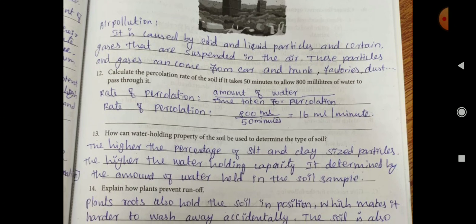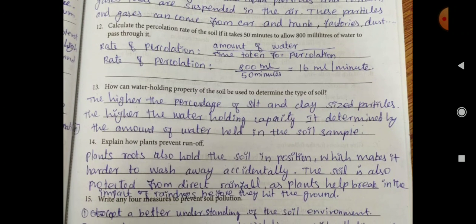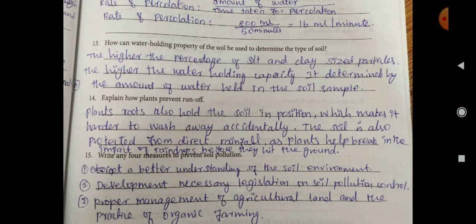Next, how can the water holding property of the soil be used to determine the type of soil? The answer is, the higher the percentage of silt and clay-sized particles, the higher the water holding capacity, which is determined by the amount of water held in the soil sample. That's all.